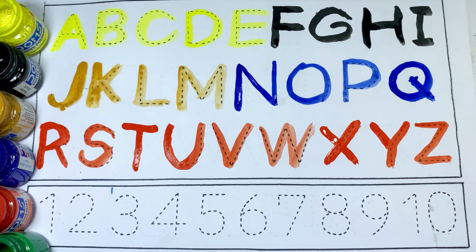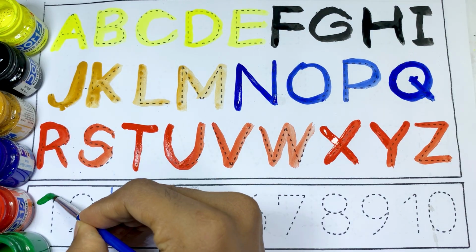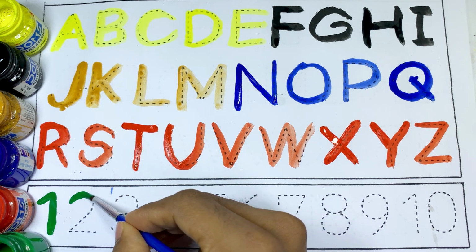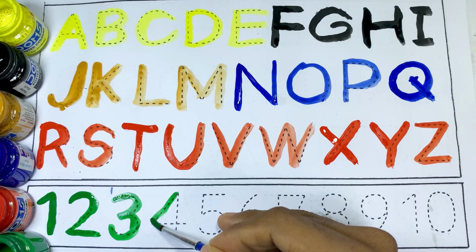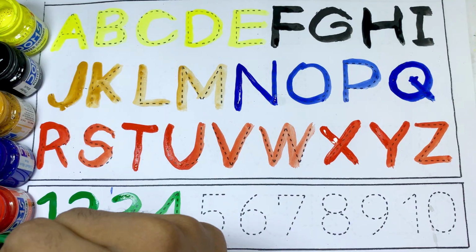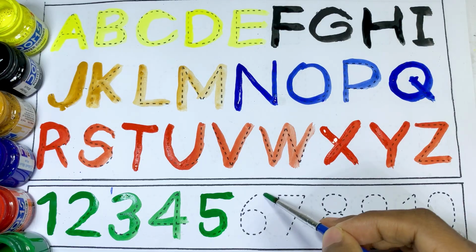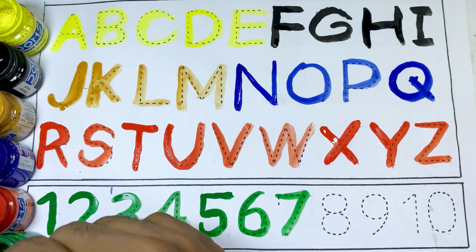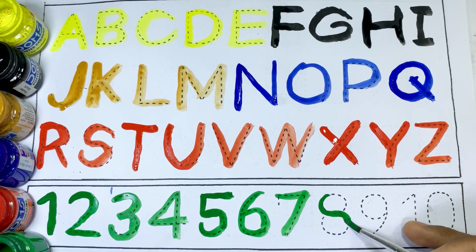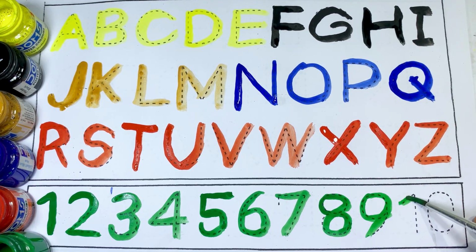First you draw 1 and use green color. 1, 2, 3, 4, 5, 6, 7, 8, 9, and lastly draw 10.